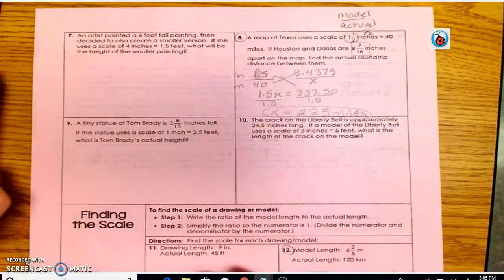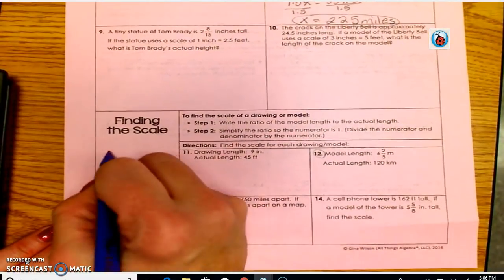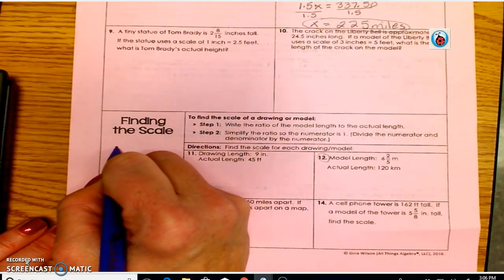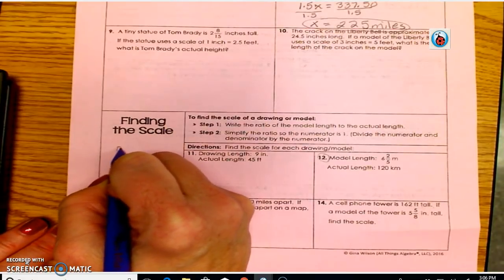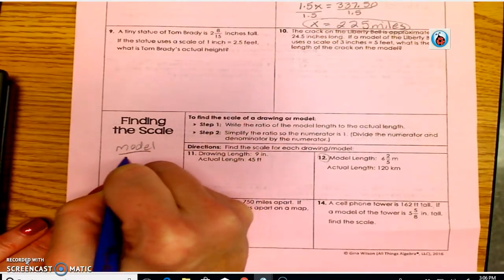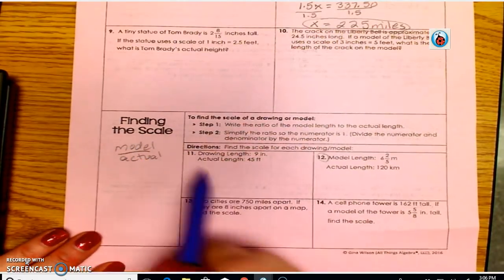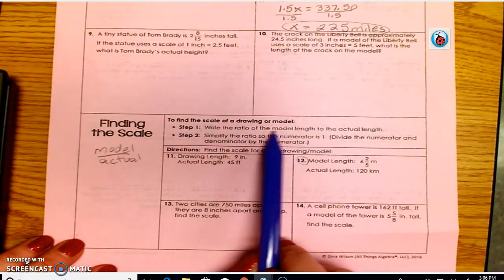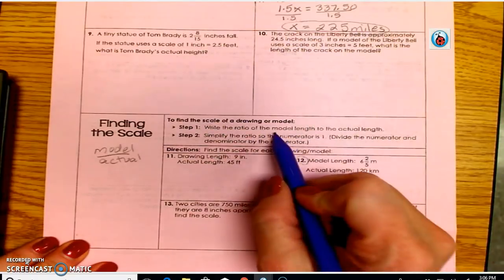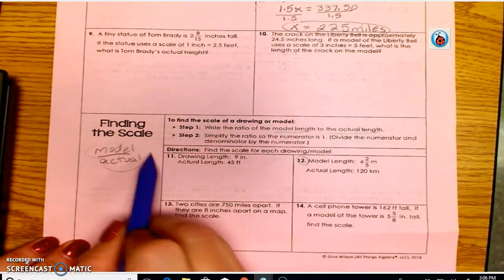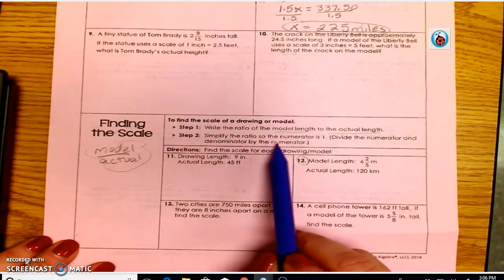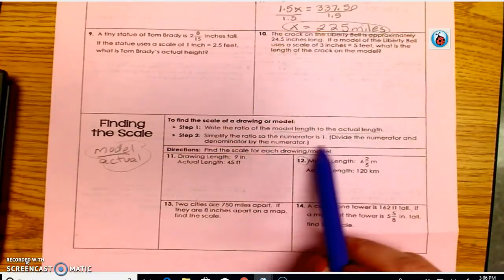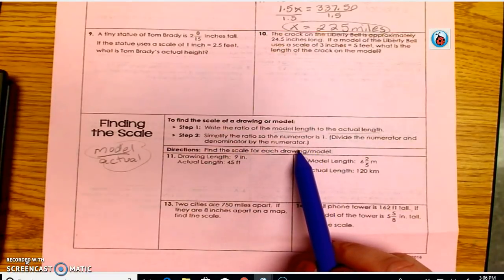And finally, I'm going to do one more problem with you. We're going to find the scale. Just another reminder, we are going to put model over actual. To find the scale factor, it says write the ratio of the model length to the actual length, which is this right here. Step 2, simplify the ratio so the numerator is 1. In other words, divide the numerator and denominator by the numerator.